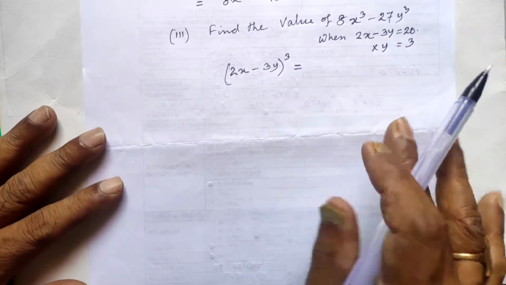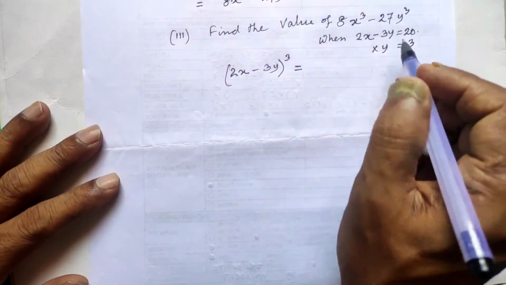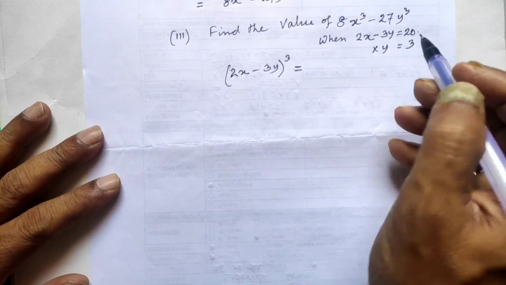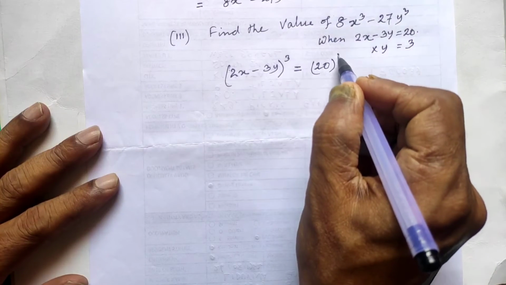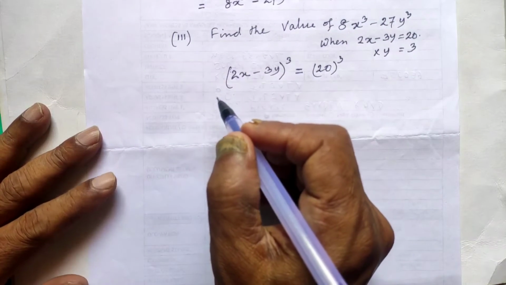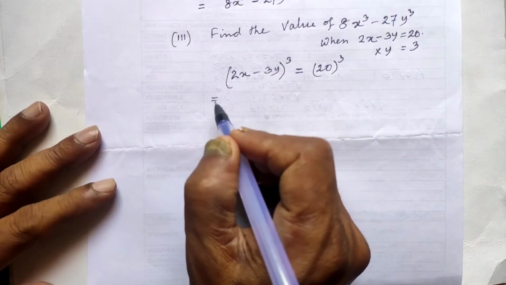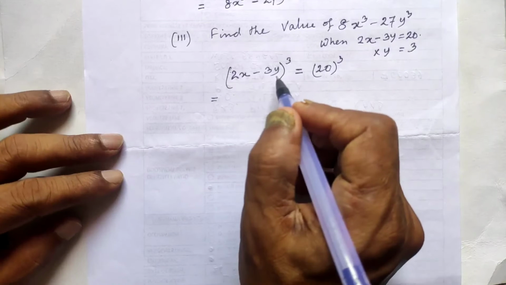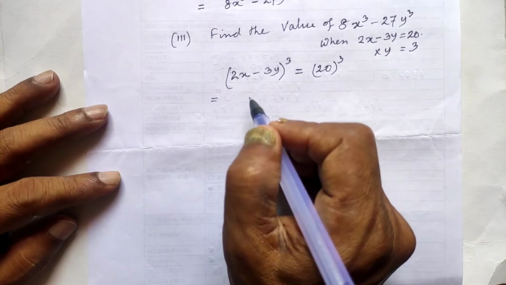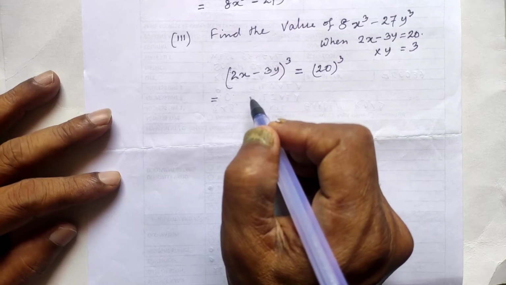So, here now do it. What is the value of 2x minus 3y is equal to 20? So, let it be 20 cube. It is like a simple equation. So, here you are going to do, if you just work it out, what will you get? That is the main thing.